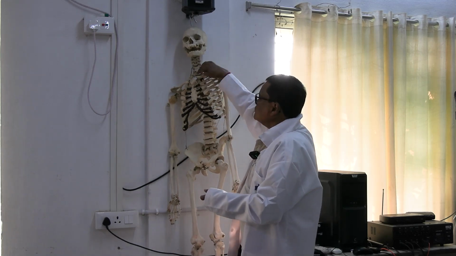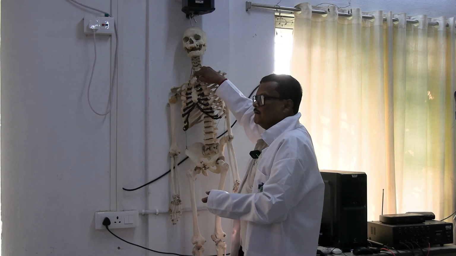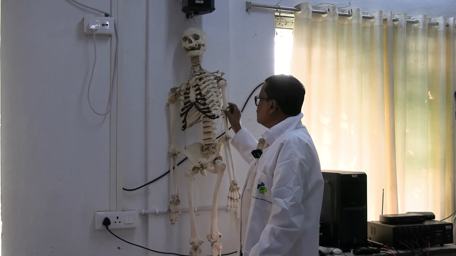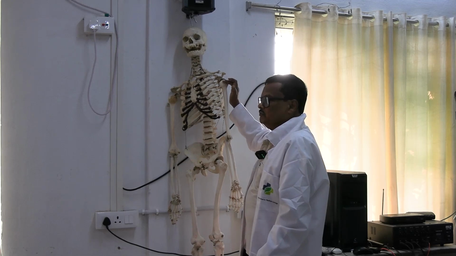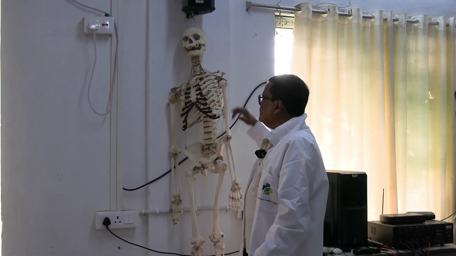Shaft, two ends. তাহলে সেকেন্ড ক্রাইটেরিয়া কি? It has got a main portion, shaft, and two ends separated by the thorax.